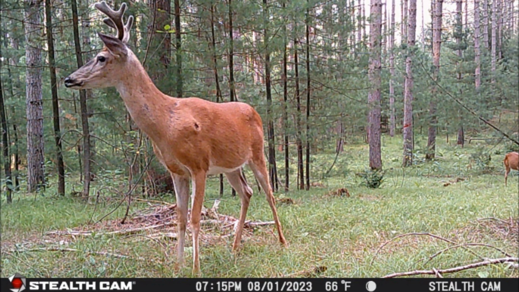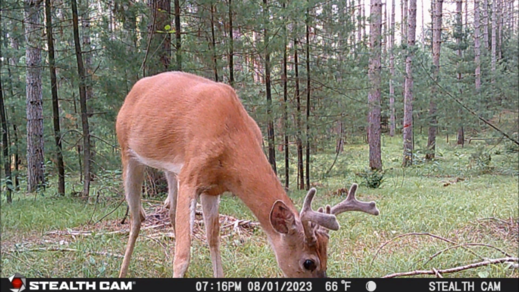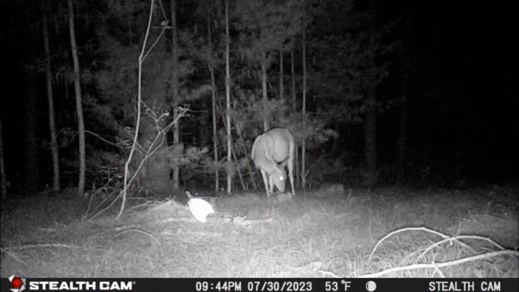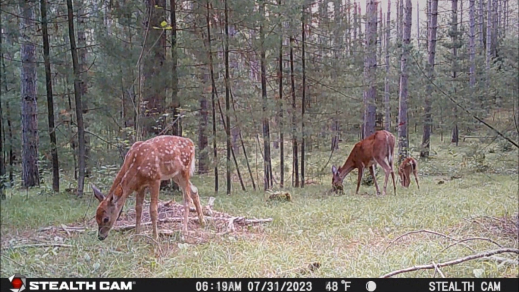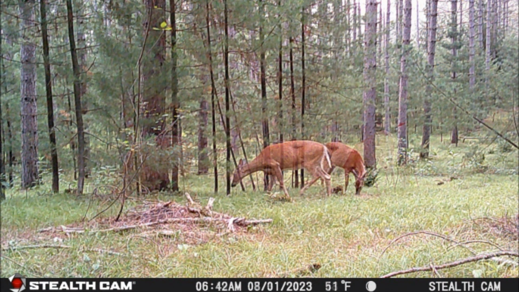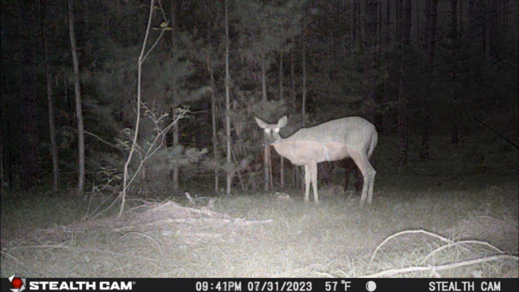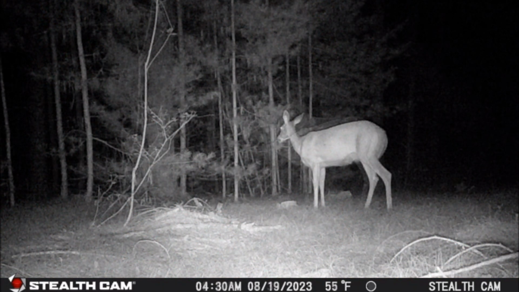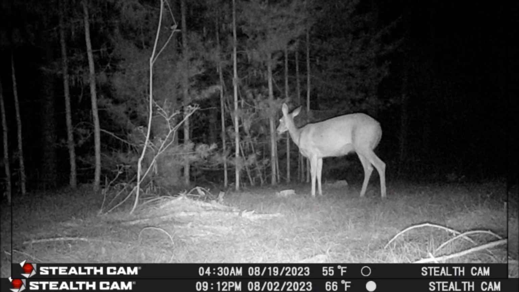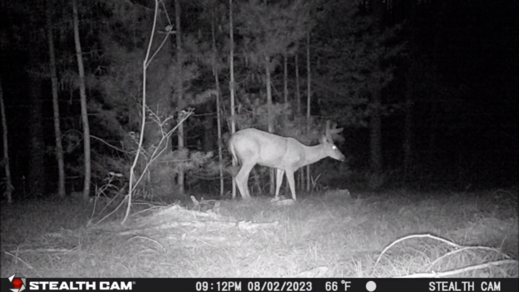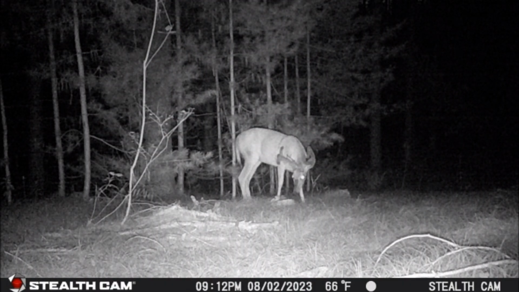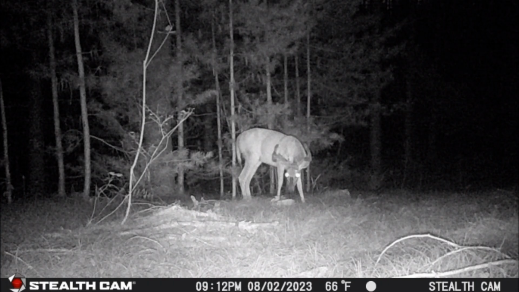Now, even though I'm showing a vast majority of buck photos, that doesn't mean there aren't a lot of does showing up. So here's a few of the many big-bodied does that have showed up on the ridgeline trail cam also. Here's another nocturnal appearance by another buck that's hard to identify.